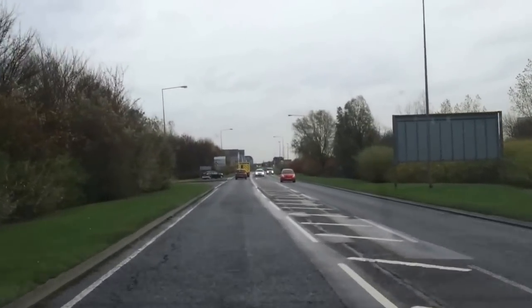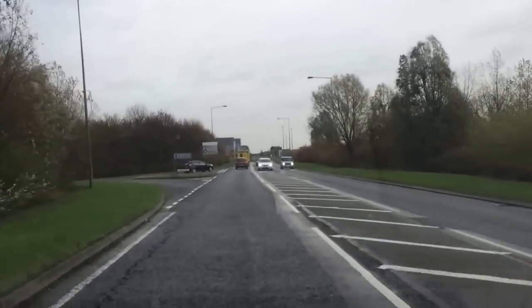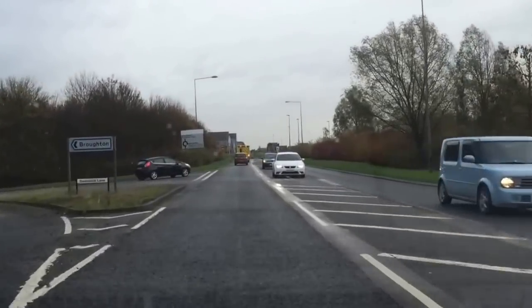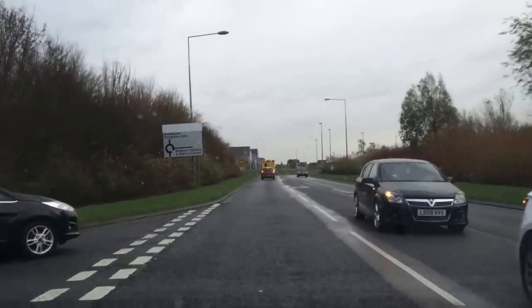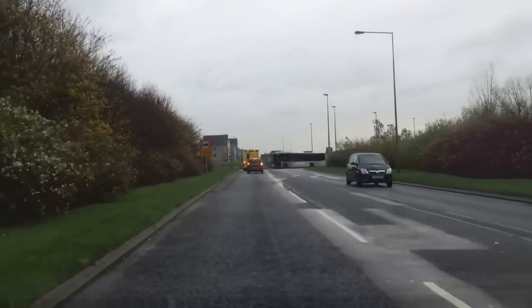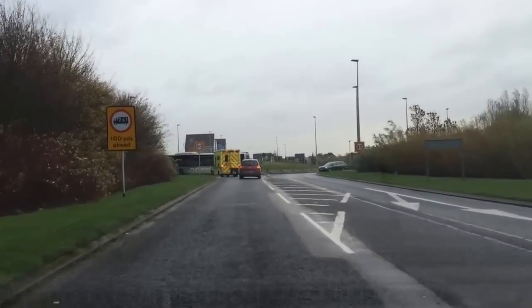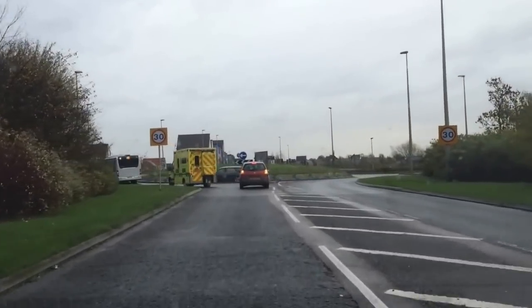So if you're about to merge, like this black car ahead on the left there, he's not going to take a chance because I'm too close. But behind me is a nice big gap, so the examiner's going to expect him to pull out. And so he did, straight behind me, he pulled out. So these are the things that you need to keep remembering.